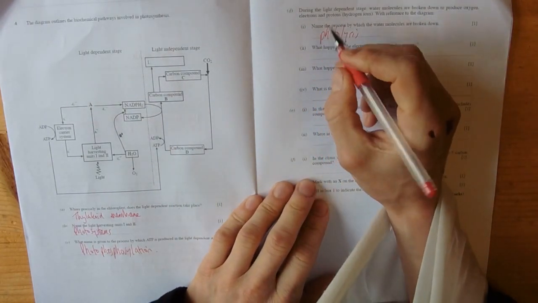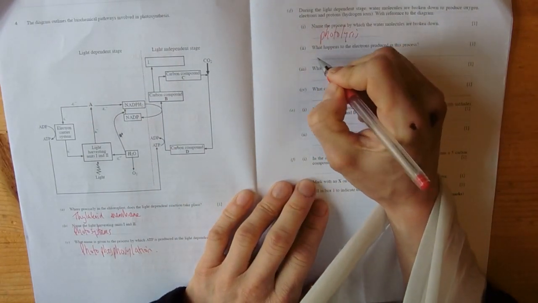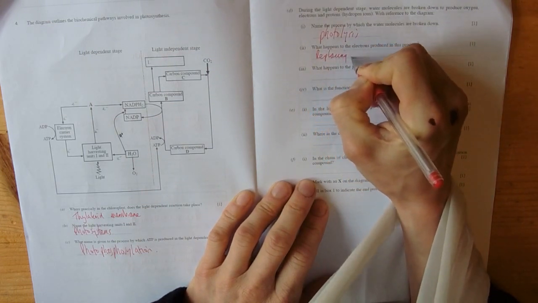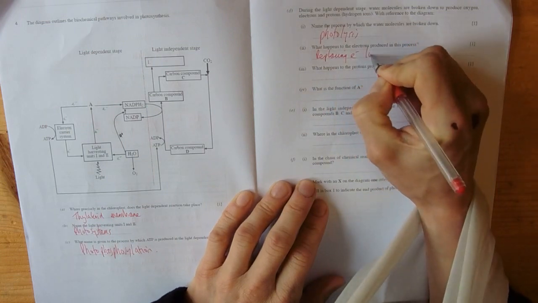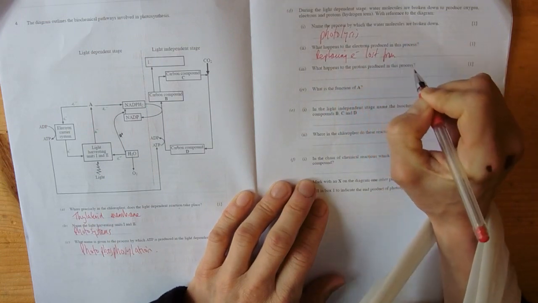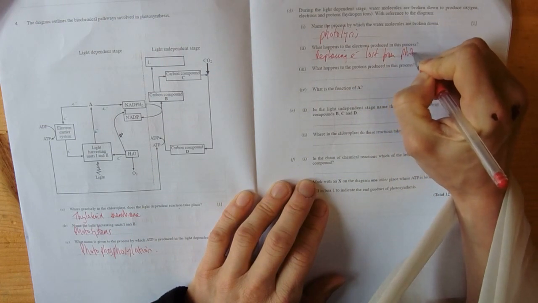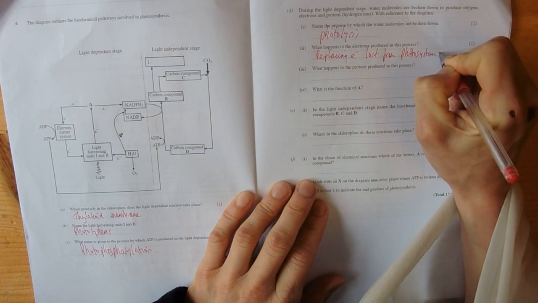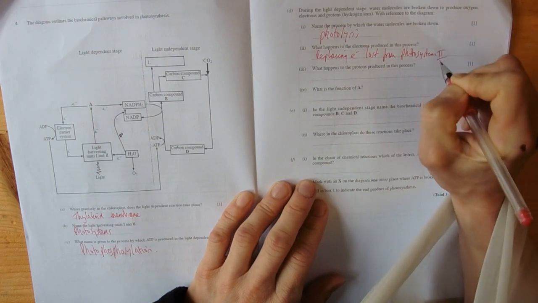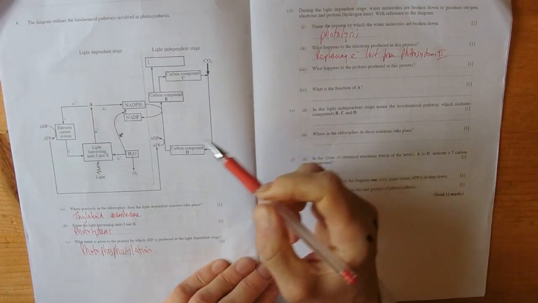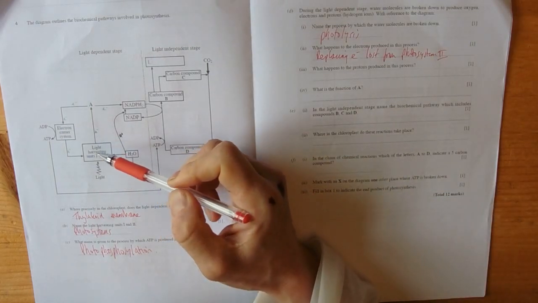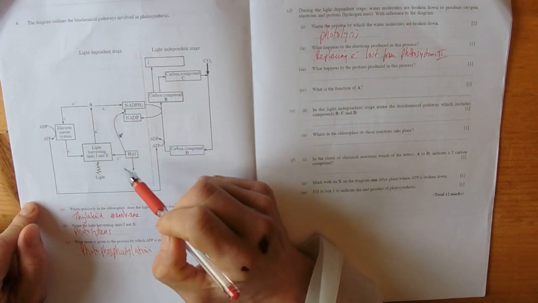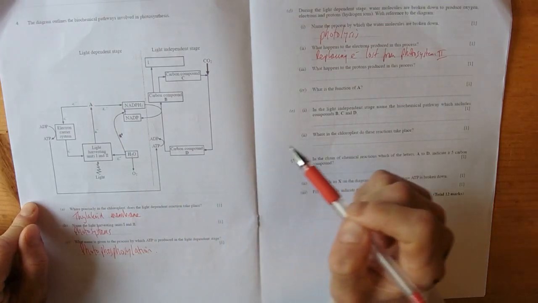So replacing electrons lost from photosystem 2. My sympathy if you said they're going to get raised to a higher energy level and so on, but that's not really what the question was wanting there.